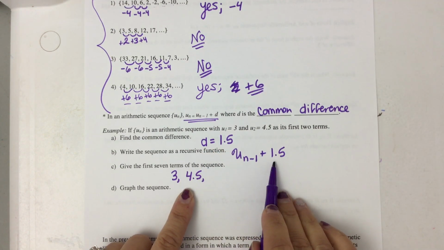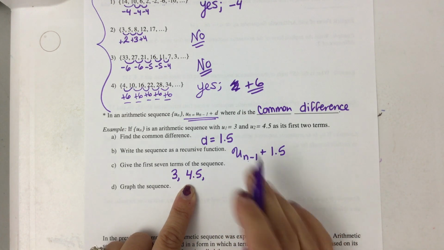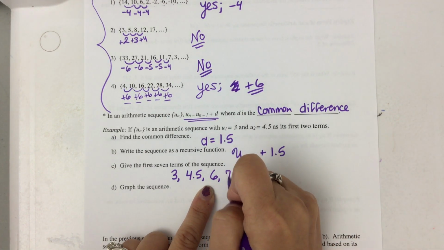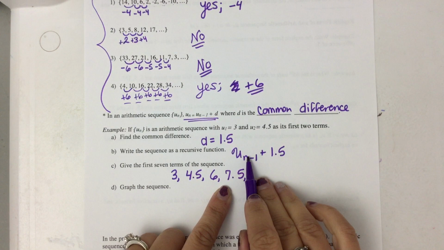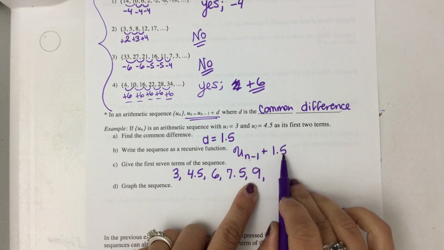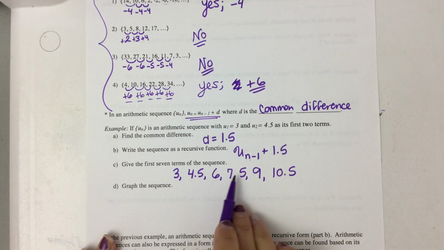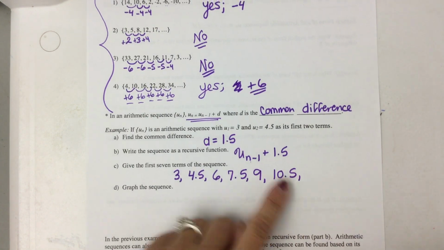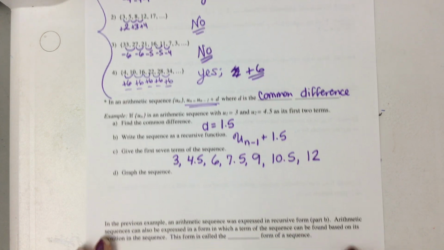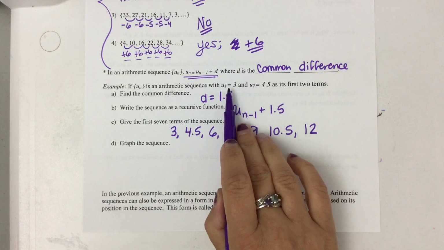Now to find each term following, I would take the previous term. So 4.5 plus 1.5 is 6. 6 plus 1.5 is 7.5. 7.5 plus 1.5 is 9. 9 plus 1.5 is 10.5. We want 7 terms: 1, 2, 3, 4, 5, 6. We need one more. So I take 10.5 plus 1.5. We get 12. So those are the first 7 terms of the sequence.